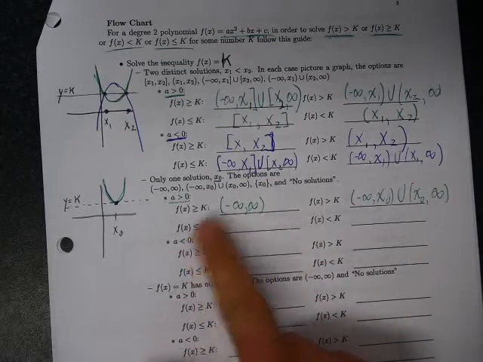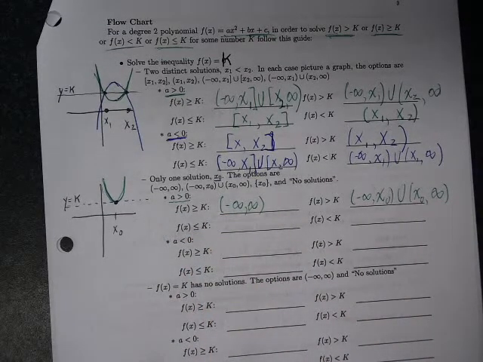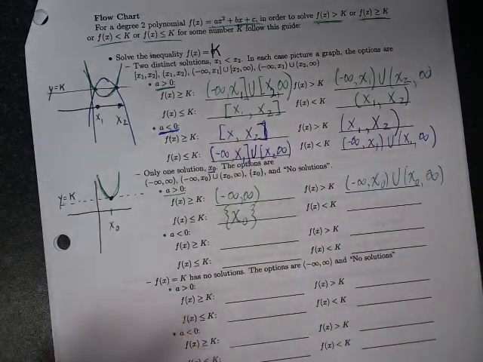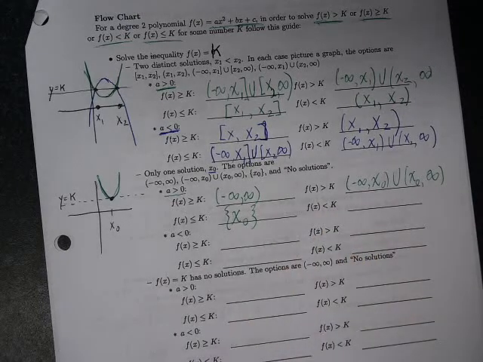What if I want to know when f of x is less than or equal to k? Well, is f of x ever less than k? Is f of x ever equal to k? At one point. So how many points are there where f of x is equal to k? X is 0. Just the one. And I'll put it in set braces just to emphasize that it's a set of numbers that happens to contain only one number. When is f of x strictly less than k?